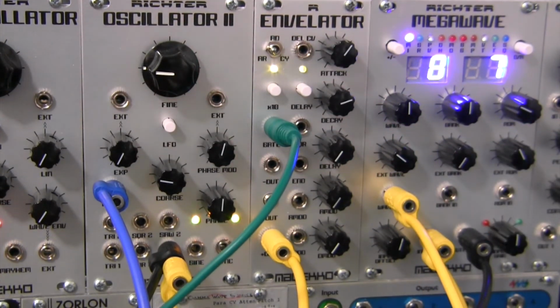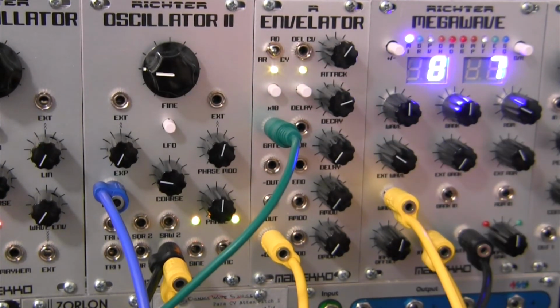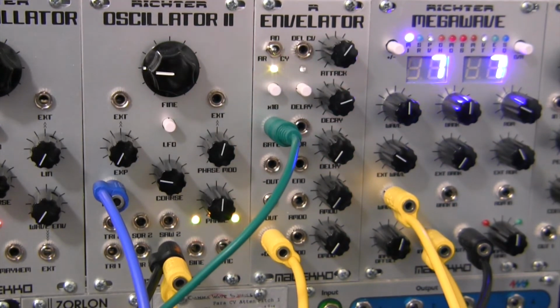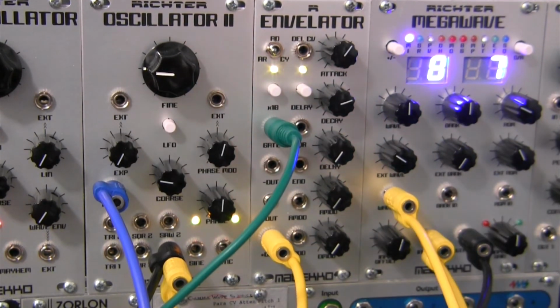So hopefully you found this video useful, at least to get an idea as to what you can get in some quick little patches with your Megawave. Or maybe this interests you enough to where you say, hey, I think I want one of those Megawaves. Then I'll go grab one.